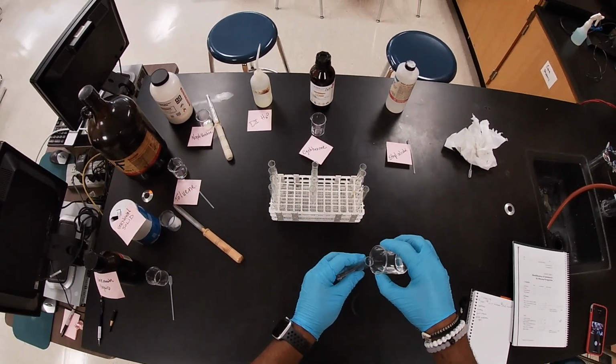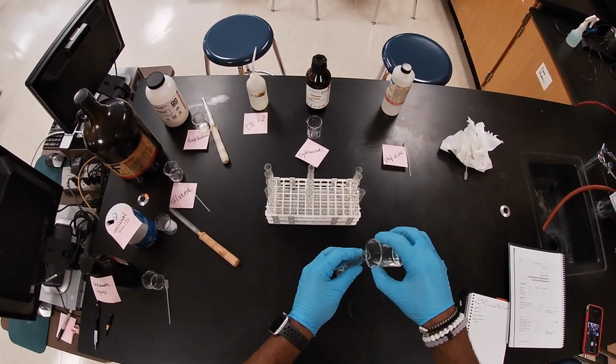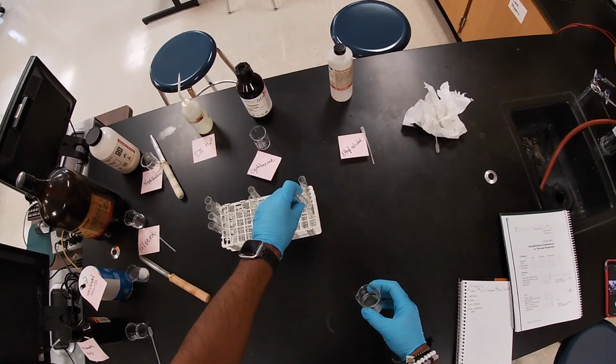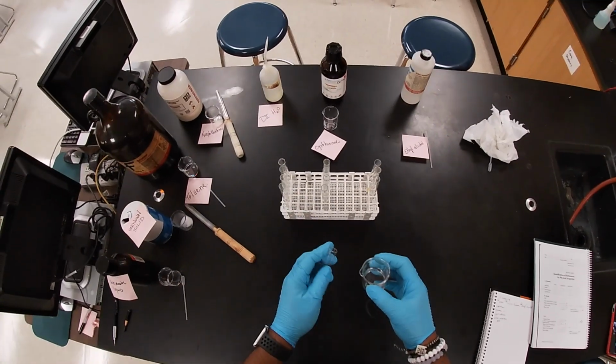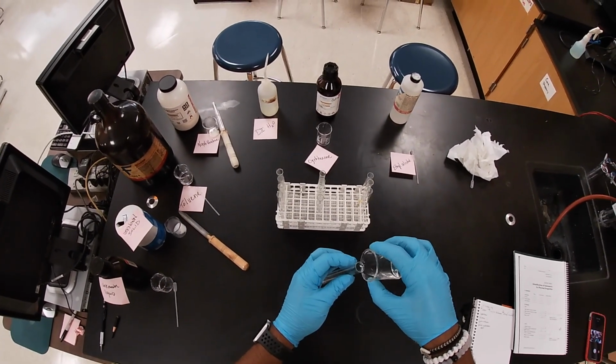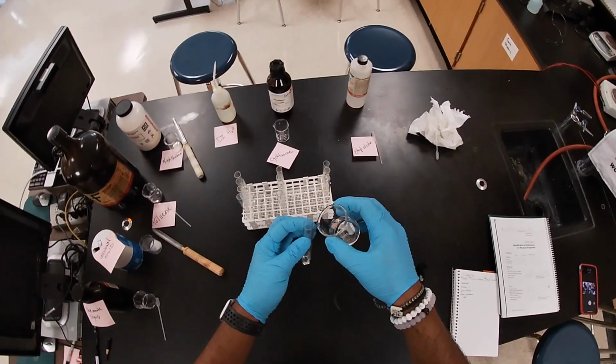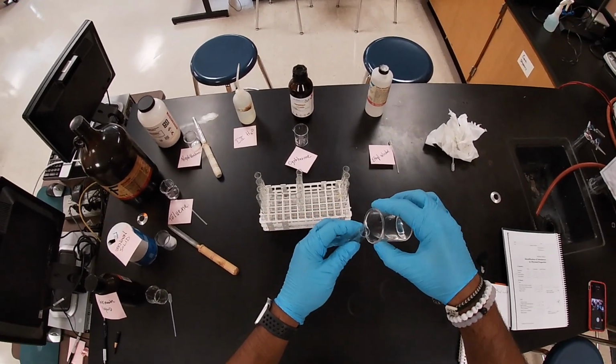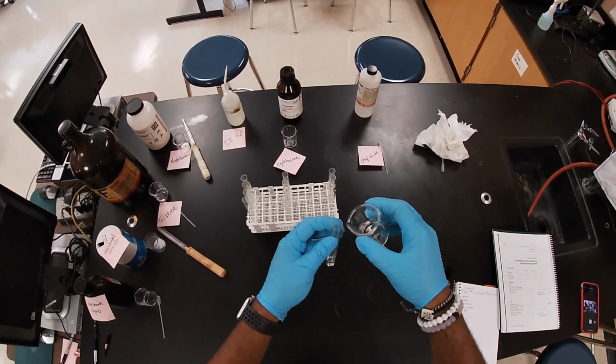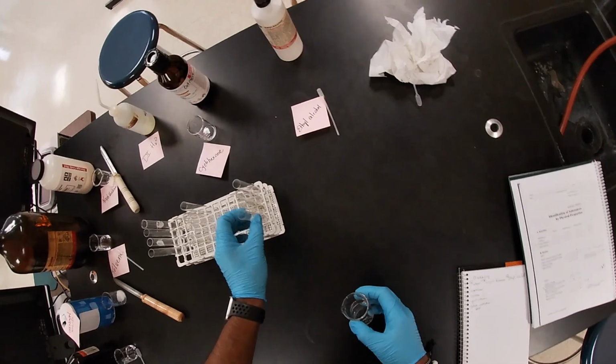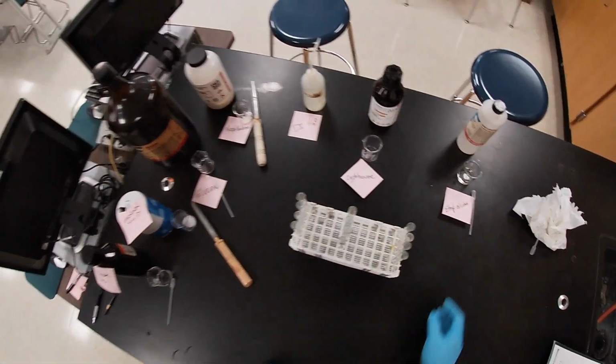Want to prevent a potential accident. Okay, and lastly, the last one. All right, and so now I've gotten all my solvents down.